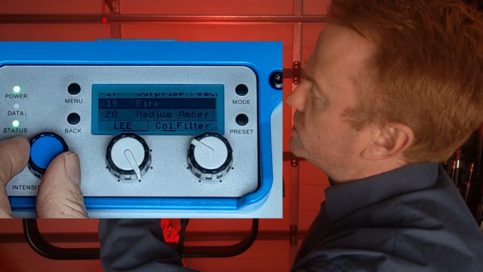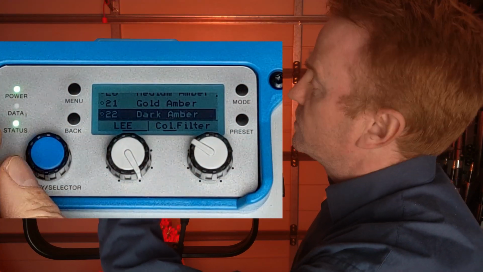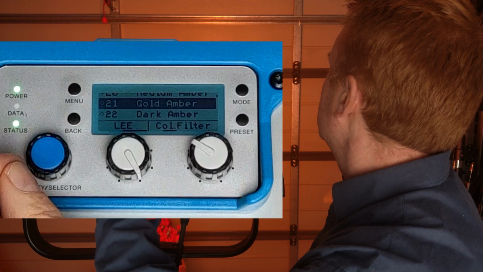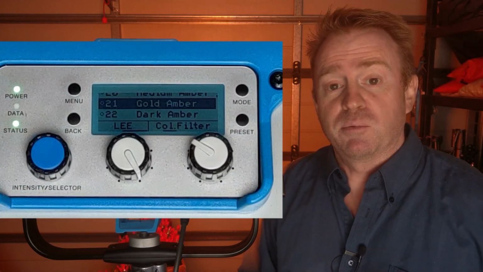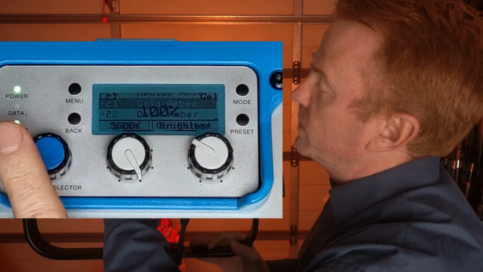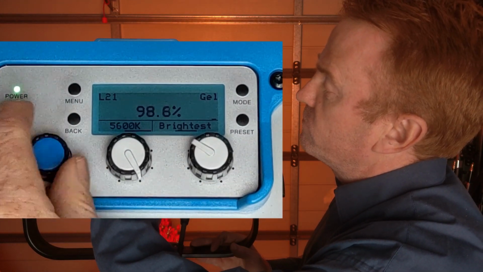Now if you want to adjust brightness, let's get to say dark amber, that's a nice one, or actually gold tint, let's go gold tint. Now if I want to adjust our brightness levels, I have to go back to the previous menu, so I just press the blue button, and now I can adjust my brightness levels. Okay, so that's pretty straightforward.